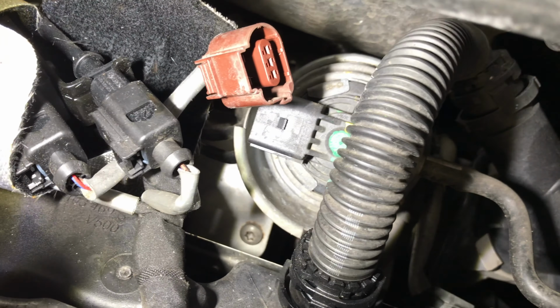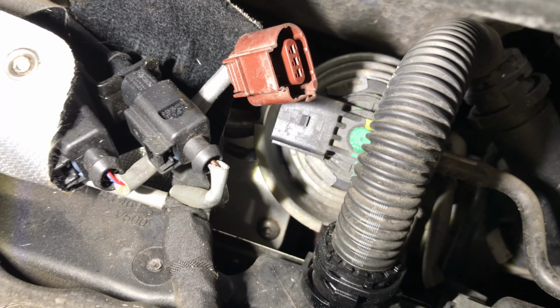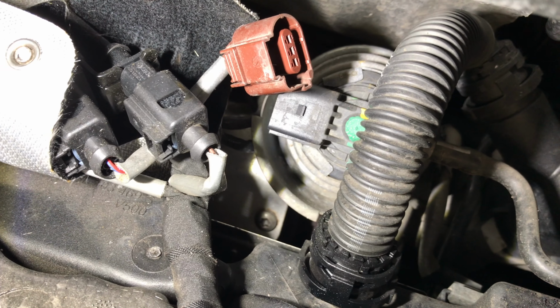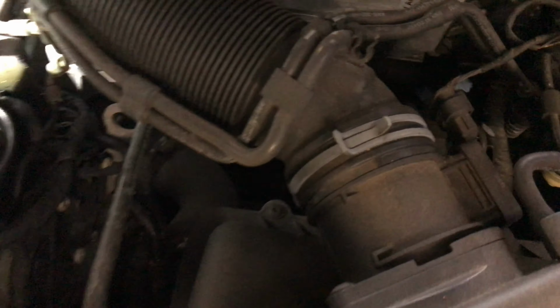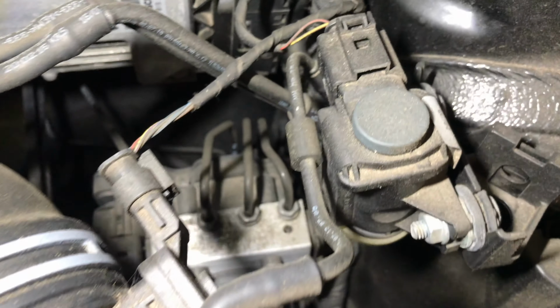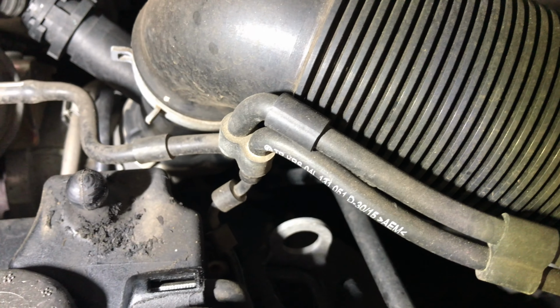So there'll be a vacuum pipe, and then there'll be a 3-wire connector, so that has to be the sensor. So that'll be a 5 volts, a power and a ground. So then we'll have an actuation valve. Oh, that must be the actuation valve there. So could be gunged up, don't know yet.